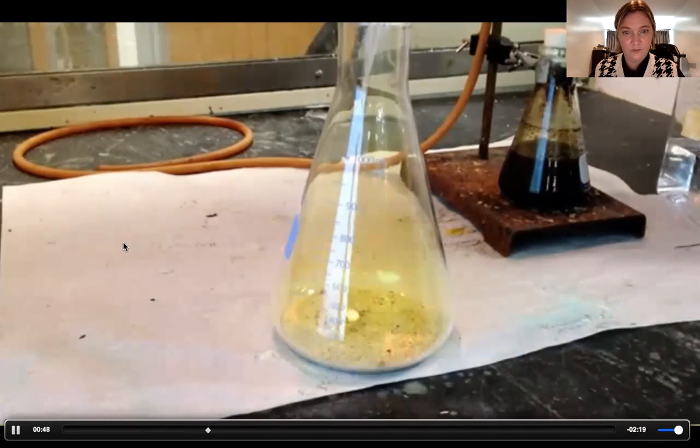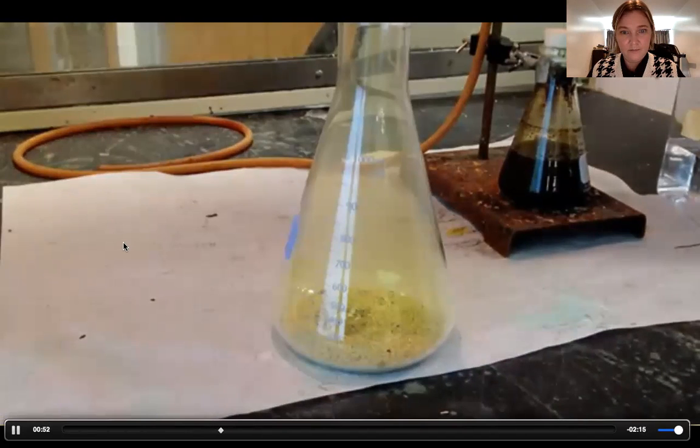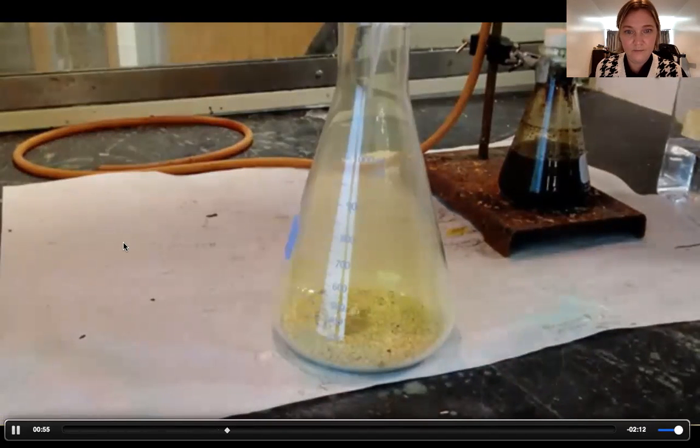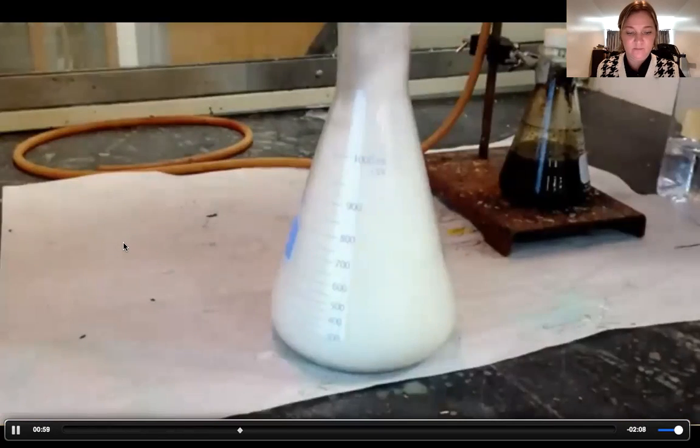There it goes, dropping water, sparks. And there we go. Super bright.